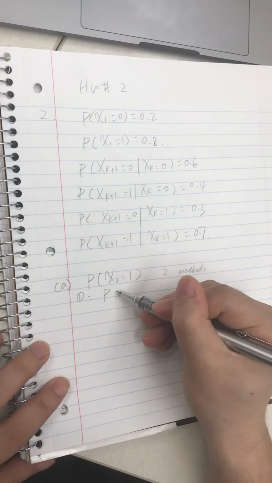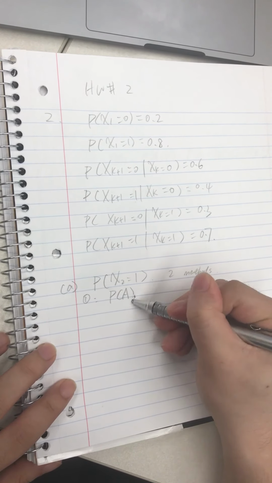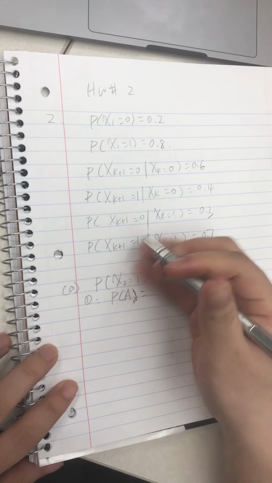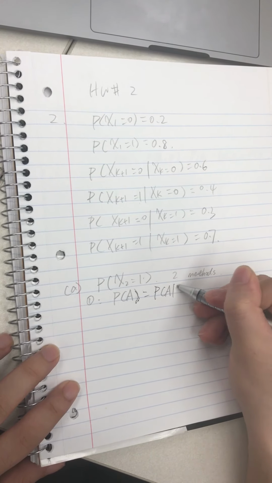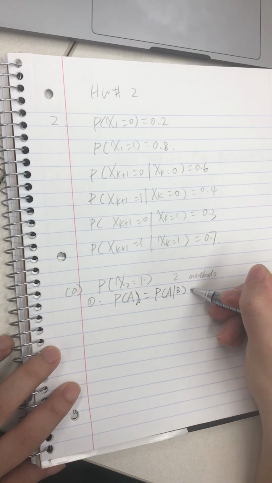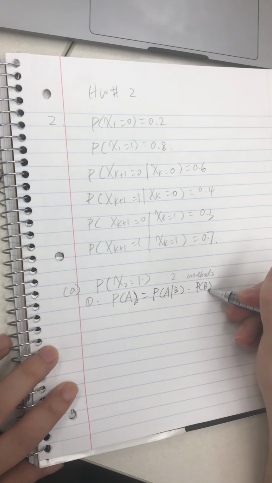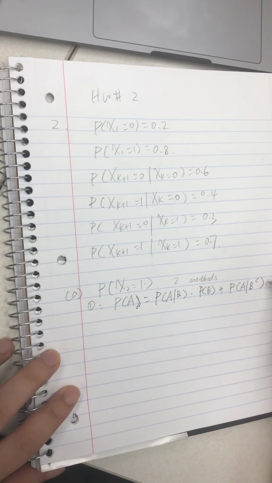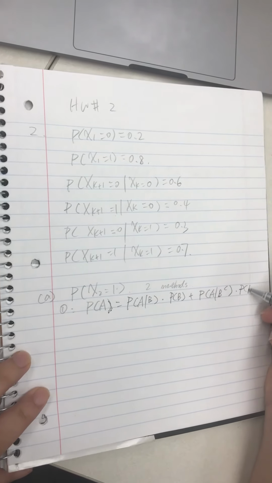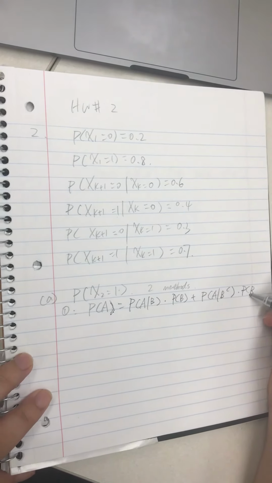Bayes theorem applies: the probability of A equals the probability of A given B times the probability of B, plus the probability of A given not B times the probability of not B. Okay, so let's apply it to the question.